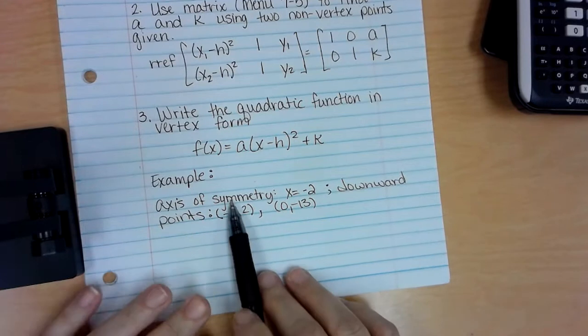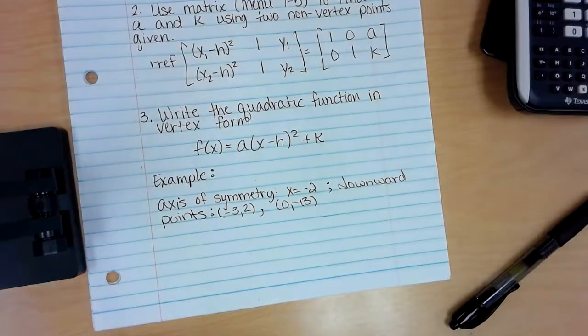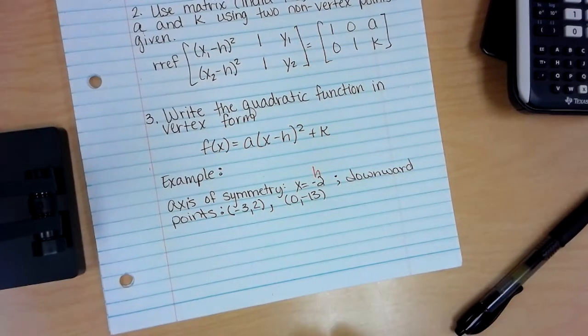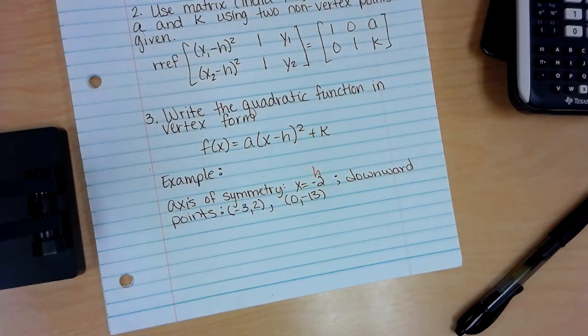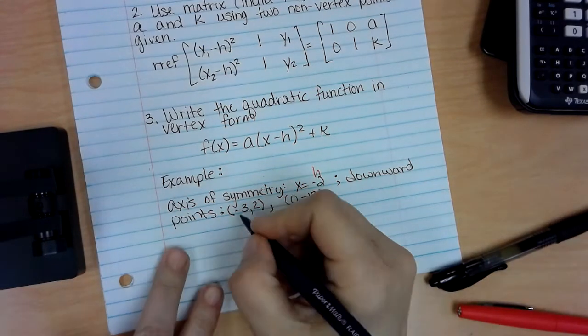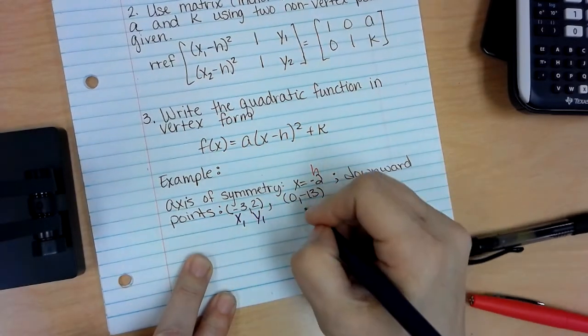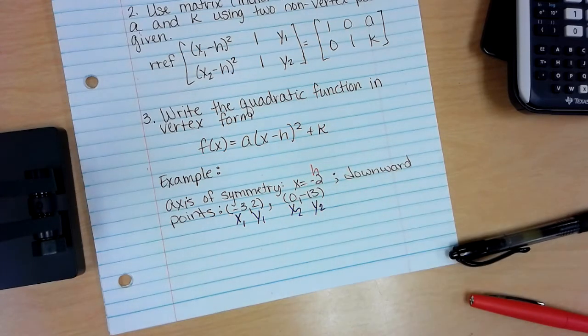The axis of symmetry is x equals -2, which means that the -2 is your h. And then you have two points, (-3, 2) and (0, -13). The -3 is going to be your x1, y1 is 2, x2 is 0, y2 is -13.